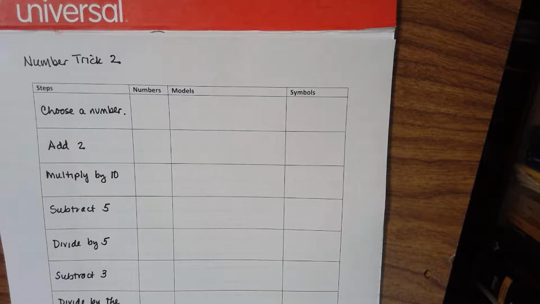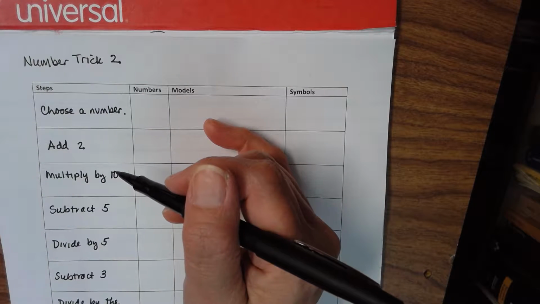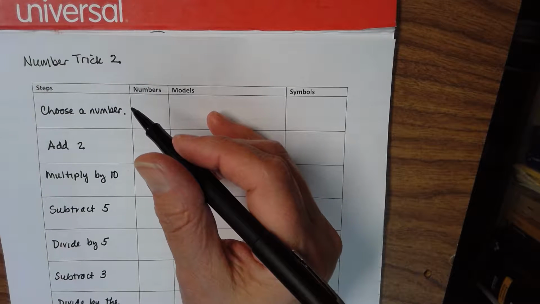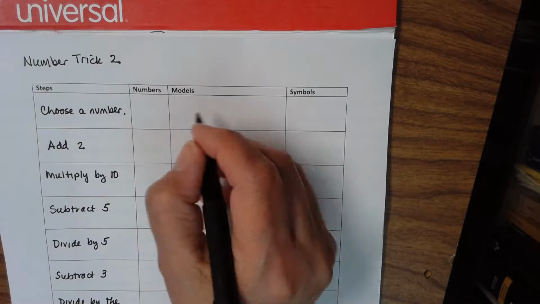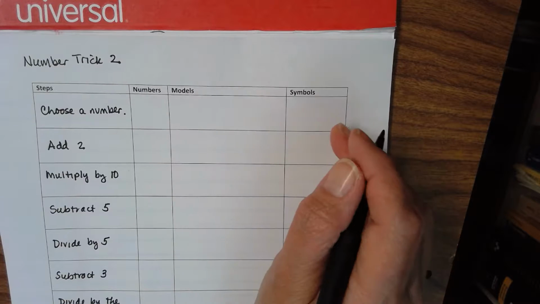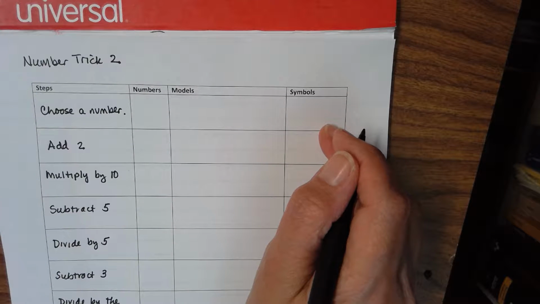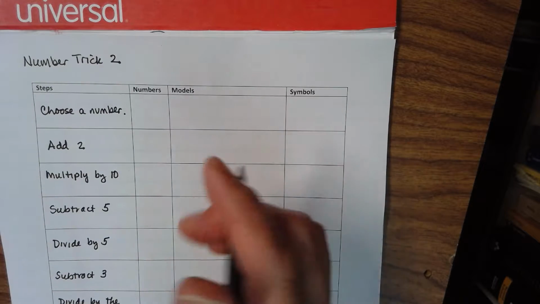Okay, here's number trick 2. Again, we've written the steps vertically down the column here. We're just going to first do a quick run through with a set of numbers, and then we're going to draw the models. We're going to find that the models this time get kind of tedious, so then we're going to translate to symbols and appreciate the efficiency of the algebraic symbols.